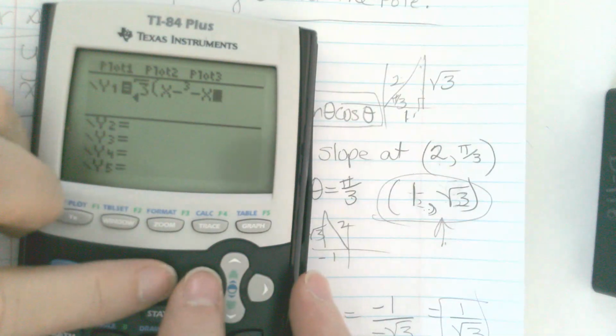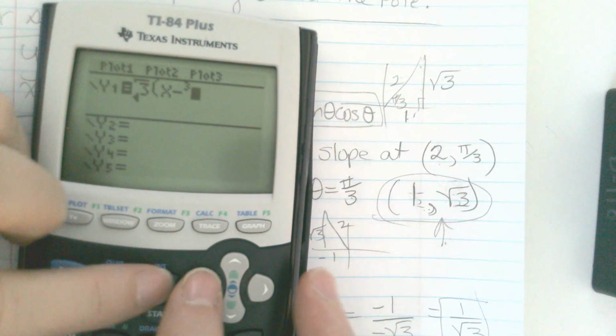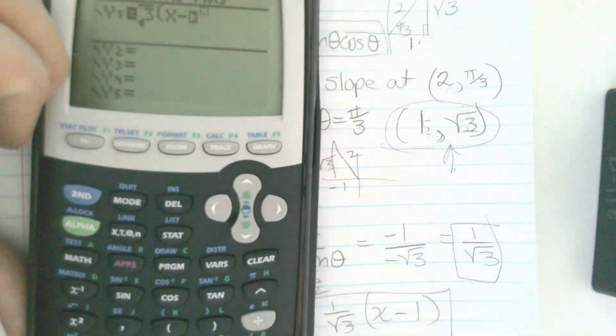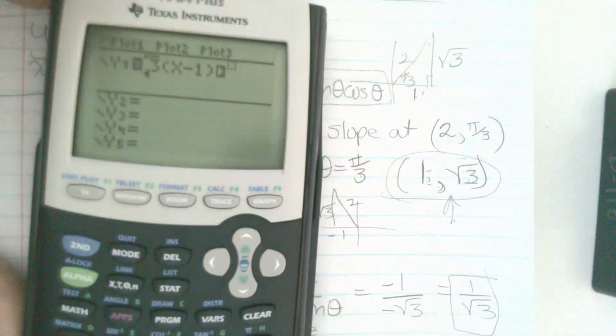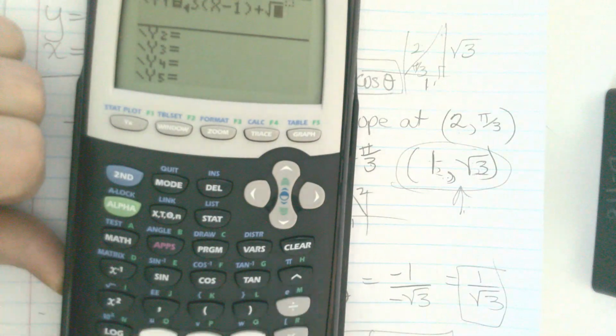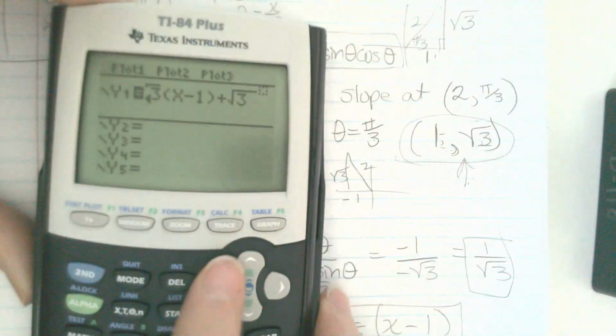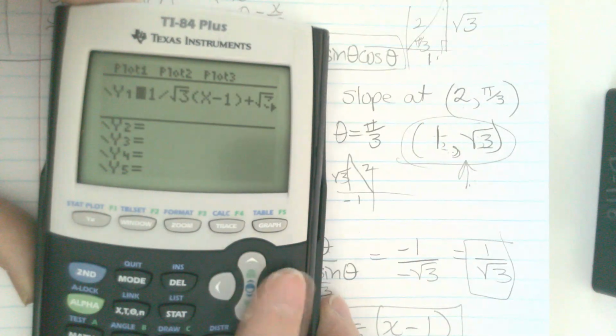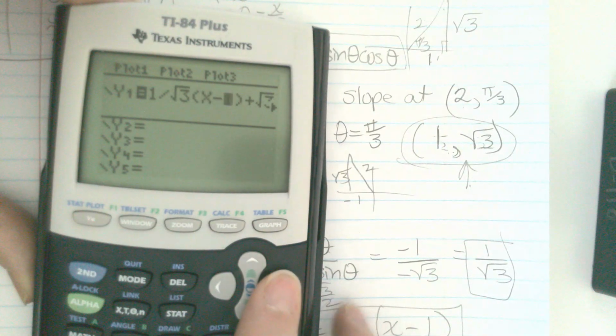That was minus a 1, right? But then we had to add over the root 3. All right, let's check it. Is this correct? 1 over root 3 is the slope, x minus 1, take the root 3 over.